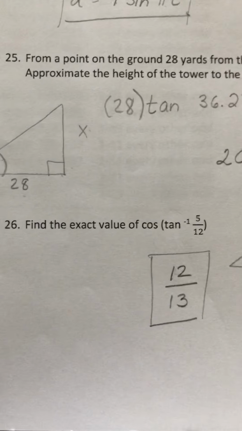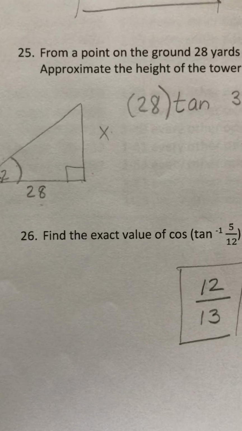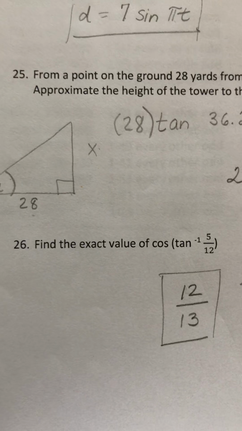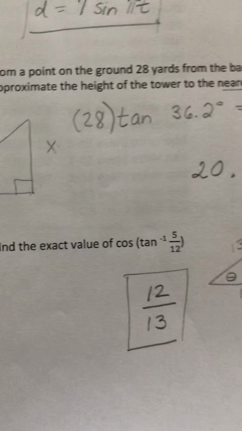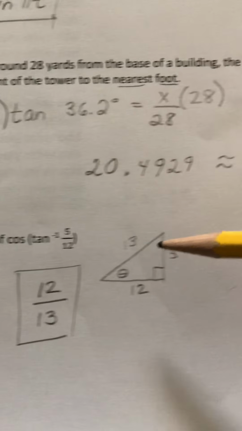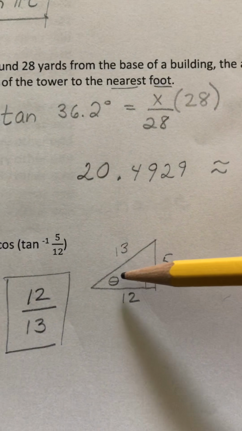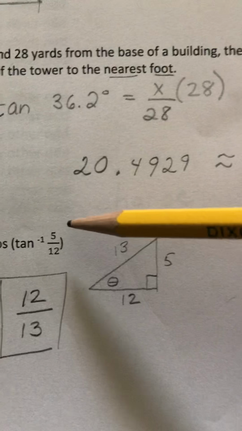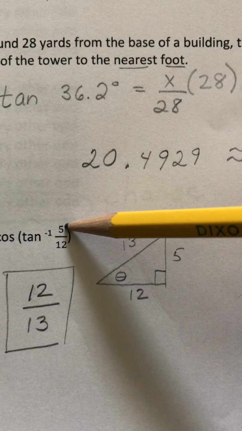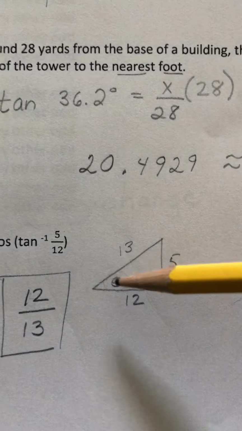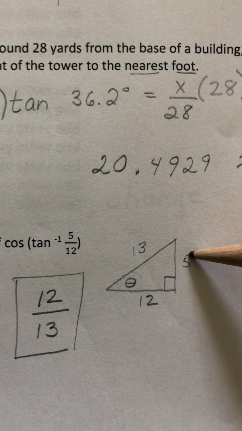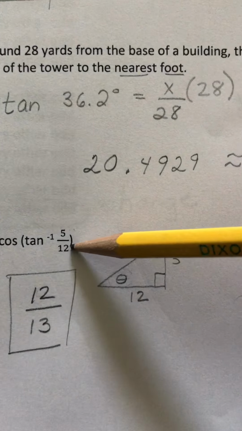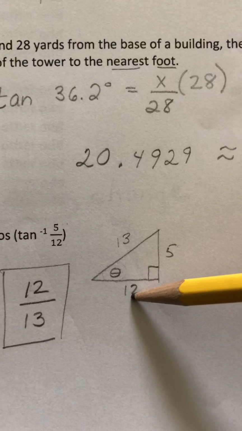And the last problem, find the exact value of the cosine of the inverse tangent of 5/12. So we want to set up a right triangle. Name one of the angles theta. It doesn't matter which one, as long as you're setting up so that the tangent is 5/12. And the tangent of this angle would be the opposite over the adjacent. So the opposite over the adjacent should be 5/12.